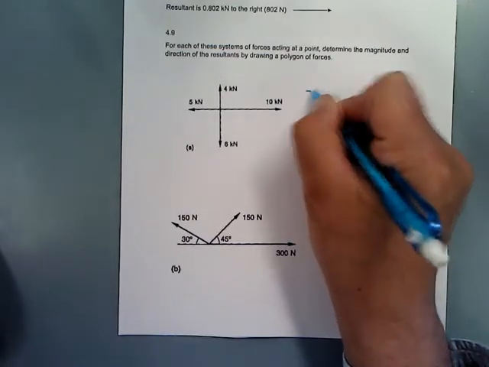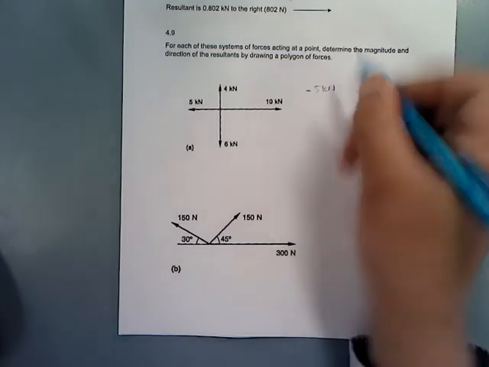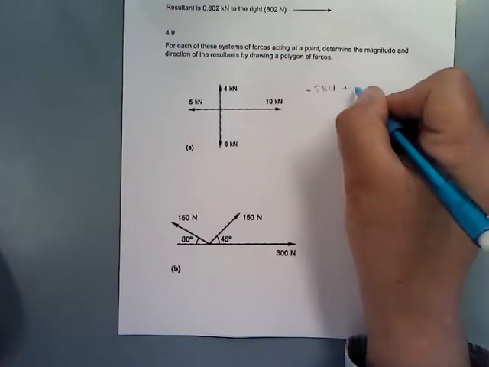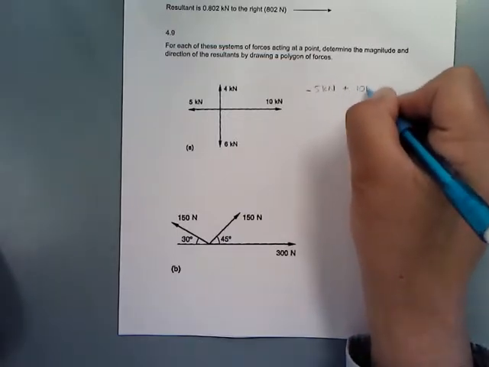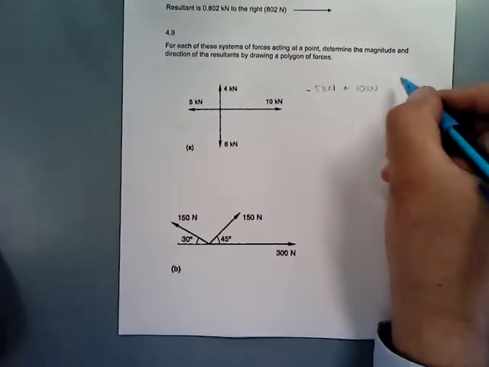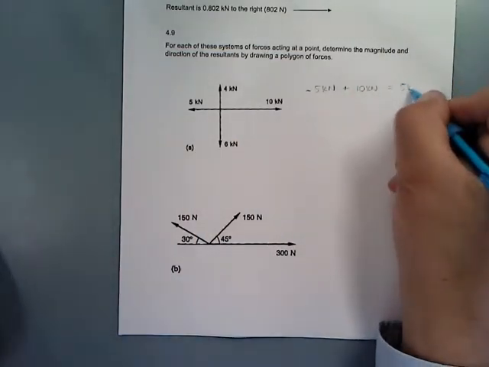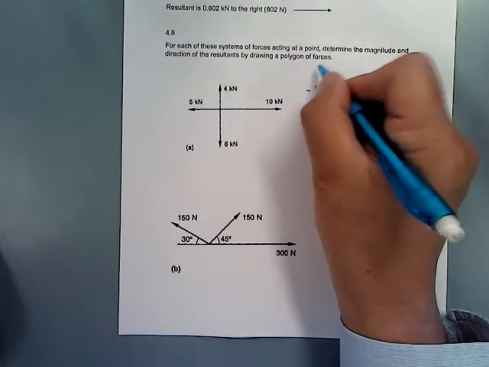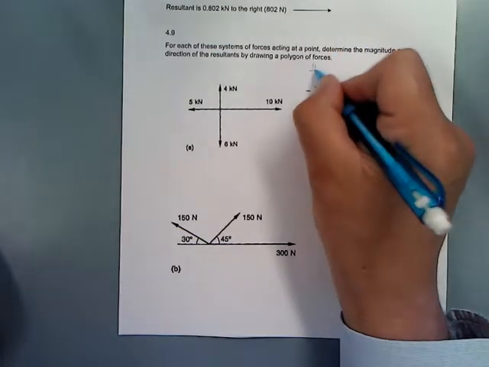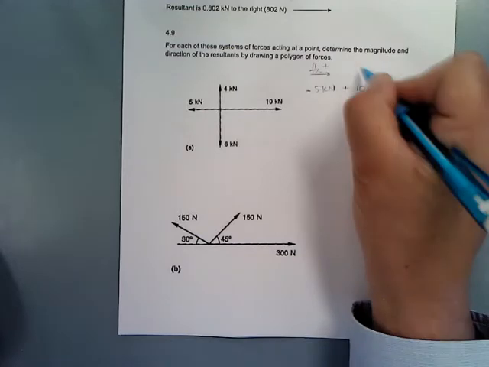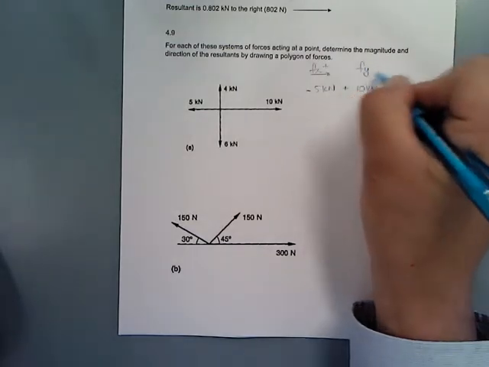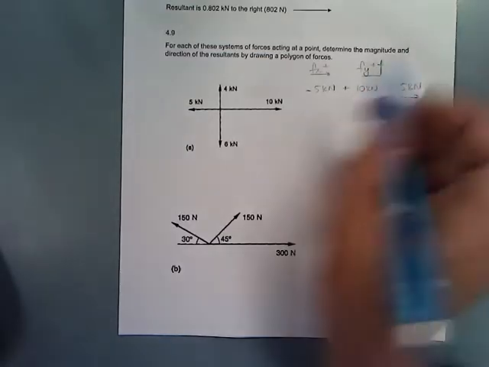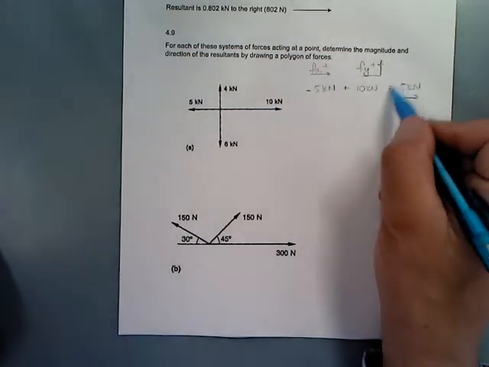Minus 5 kilonewtons, and it's minus because it's acting to my left, plus 10 kilonewtons acting to my right is equal to 5 kilonewtons acting to my right, because the assumption that I'm making here is forces in the x direction to the right are positive and forces in the y direction, going upwards, are also positive. Alright, so I can replace those two forces with a 5 kilonewton force acting to the right.